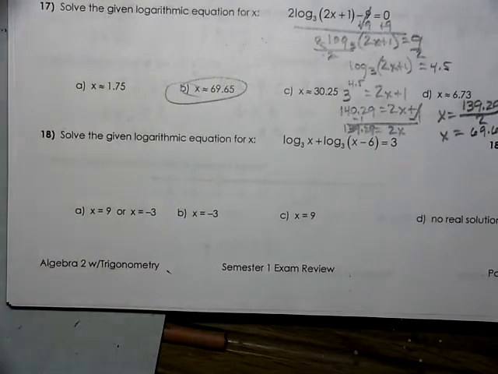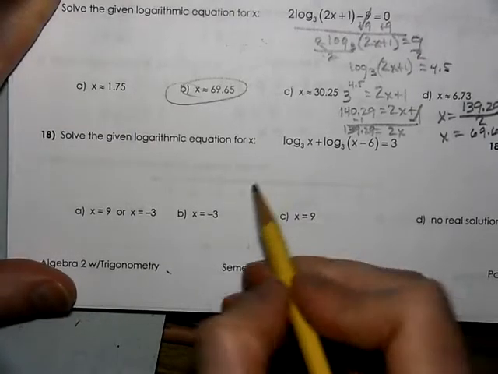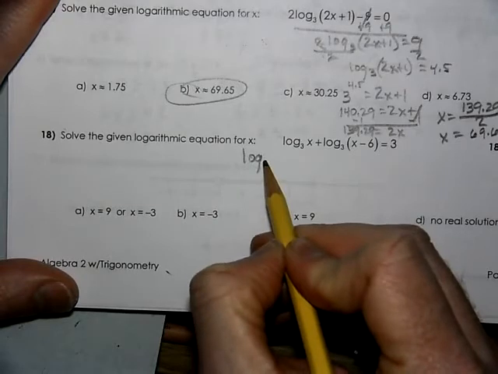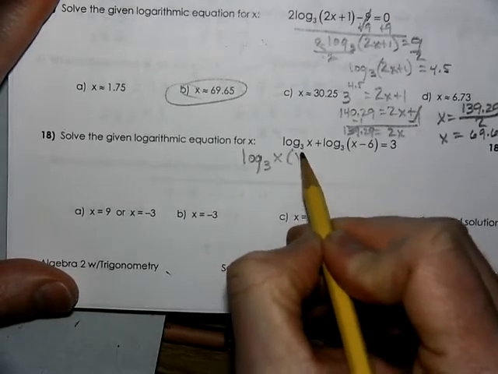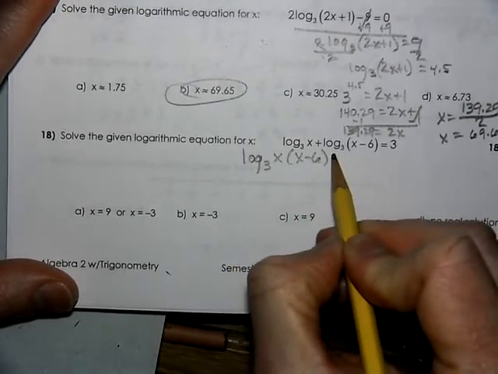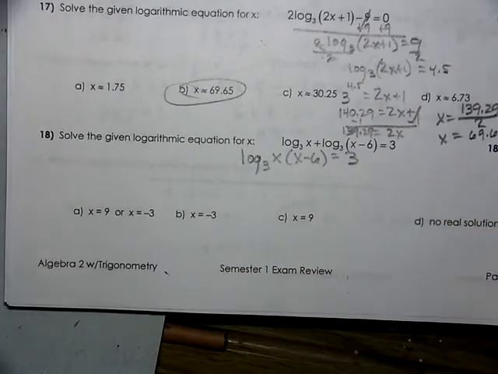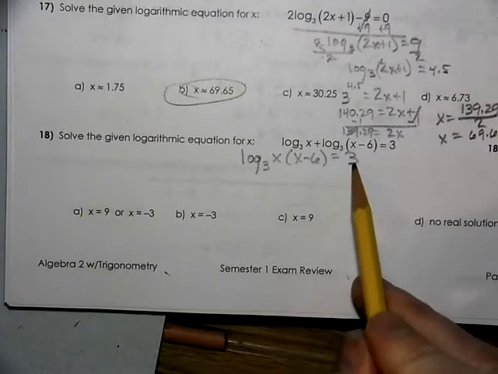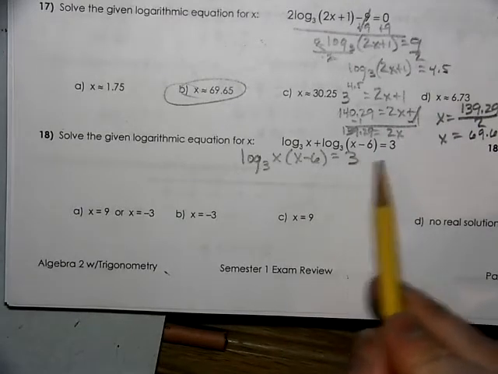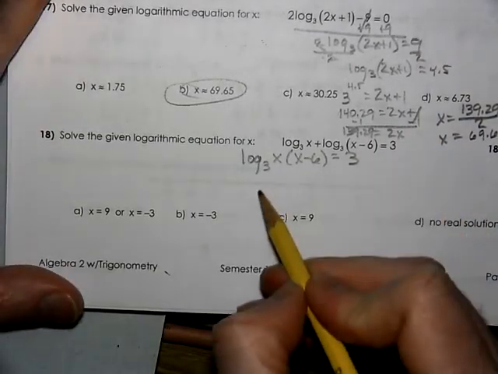Number 18. We'll solve the logarithmic equation. Notice that with this one, you have 2 logs and they're adding each other. If they're adding each other, we're going to write it as a single logarithm. We'll condense it. So we multiply the x and the x minus 6 together. Now we have our logarithm that equals a constant. There's no variable on this side, so we don't need a logarithm anymore.